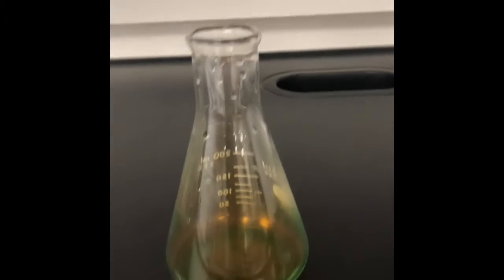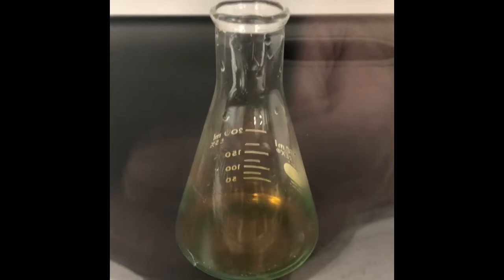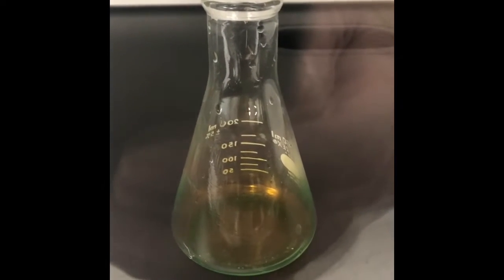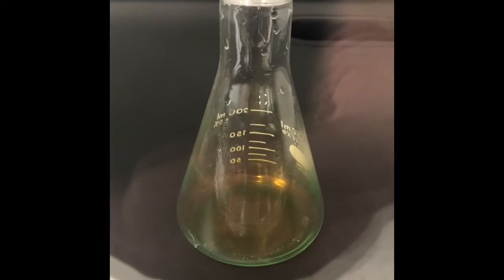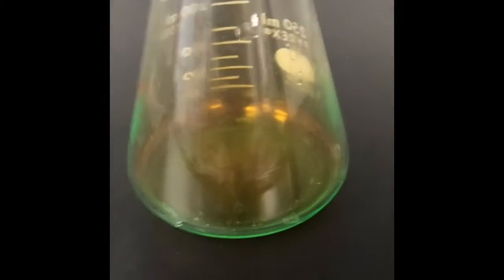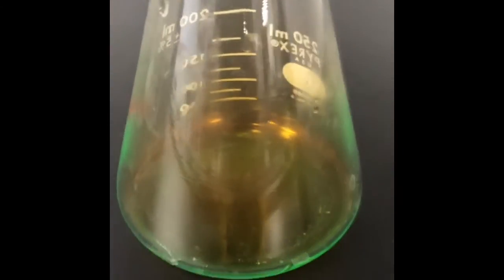Notice we have this reaction occurring in a fume hood, and you can see the brown nitrogen dioxide gas that's being generated, and the fume hood is taking that out of the chemistry lab here. Trying to make sure all the acid gets all the little pieces of copper.